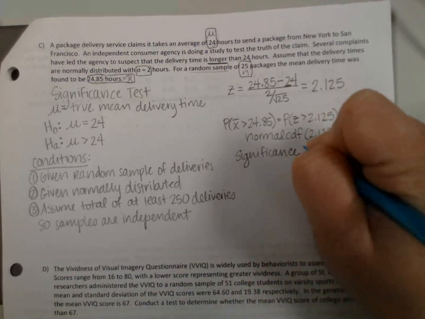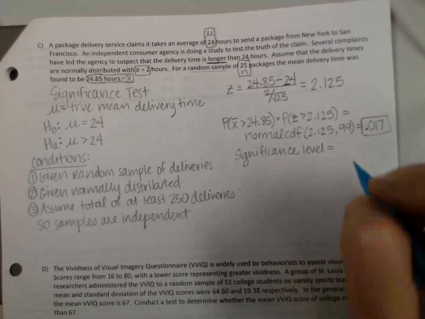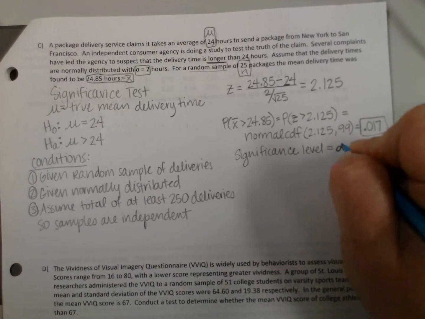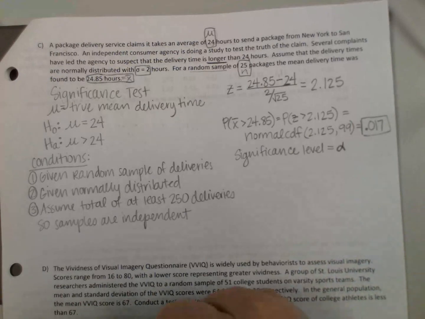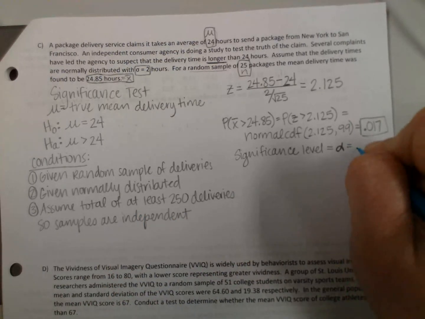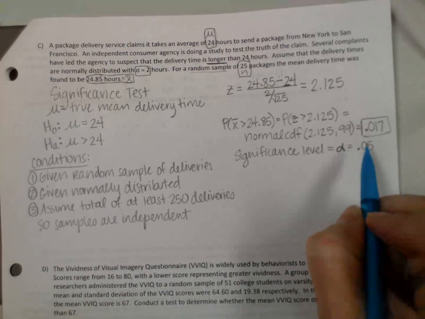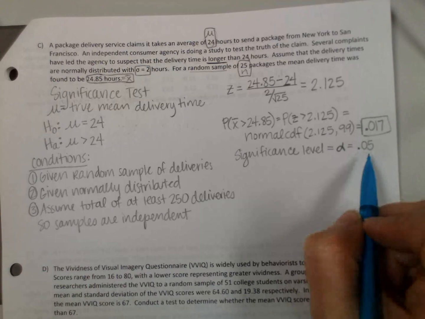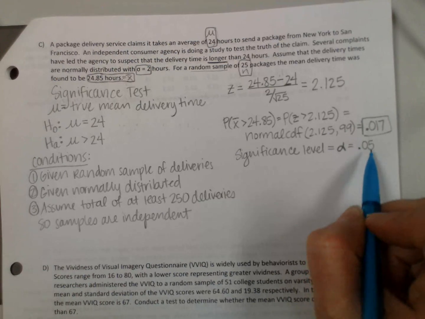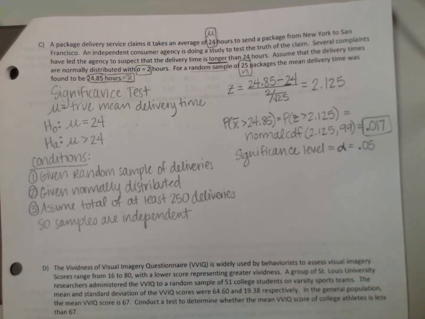So our significance level, we use the variable alpha. It's a little a, looks like a fish kind of. Alpha is assumed to be 5% or 0.05. Because anything smaller than 5%, we're saying, ooh, that is super unusual. That raises some red flags for us. Anything larger than 5%, we're like, it could have happened.